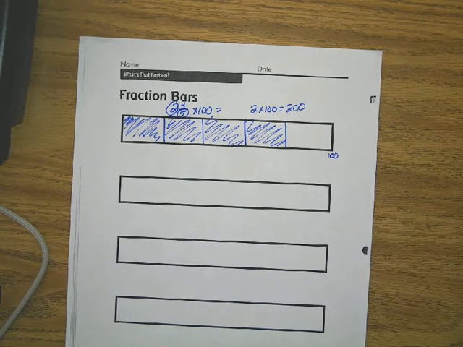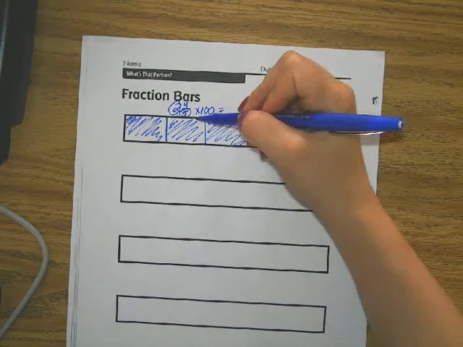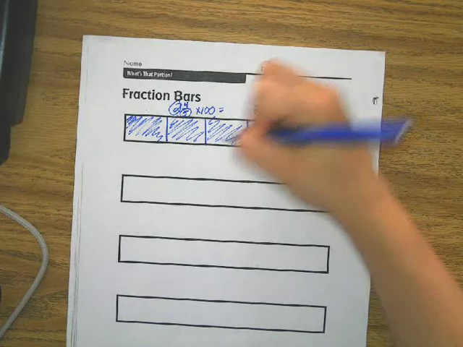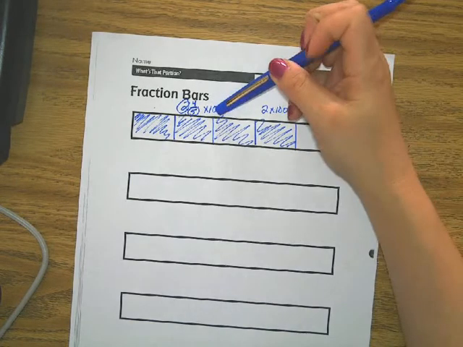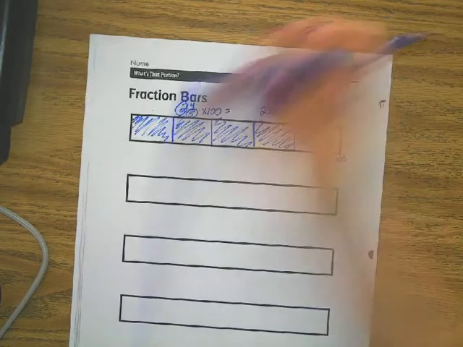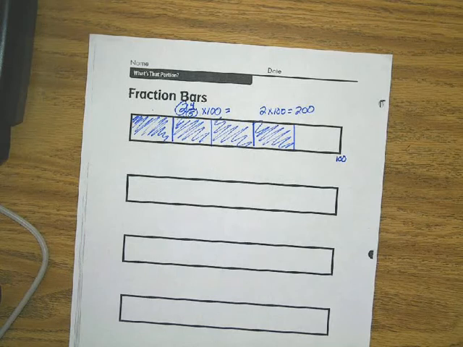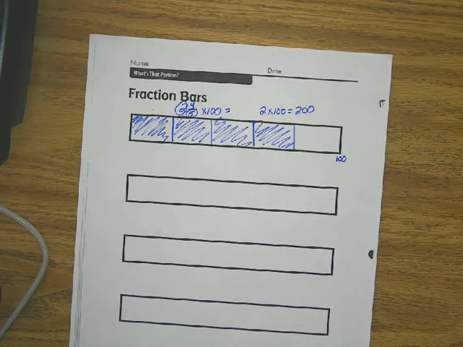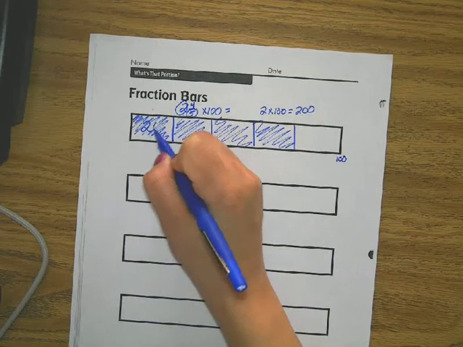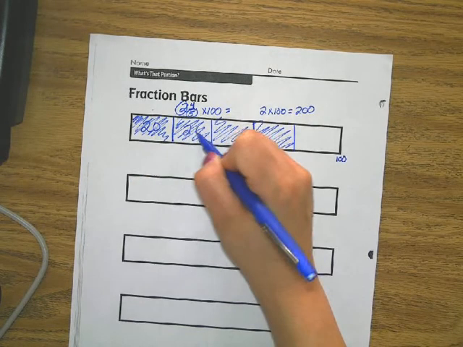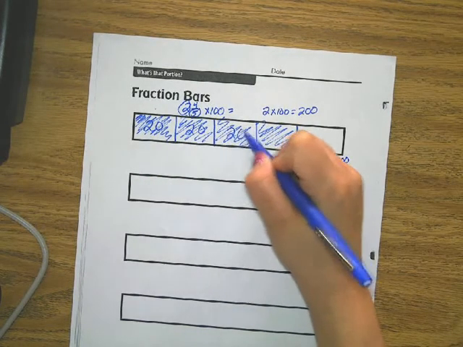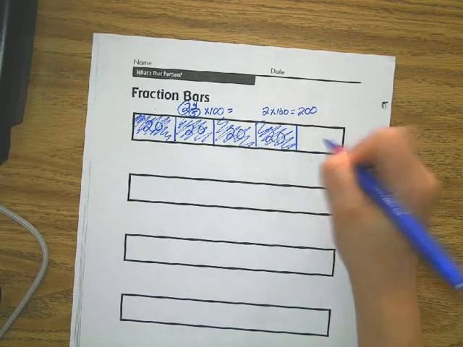Now comes the tricky part. How much is in each of our 5ths? So we're dividing 100 divided by 5. Jackson: 20. Sydney: 20. Ivan: 20. Does everybody agree 20? Yeah. Okay. So then, to show your thinking, write your 20.